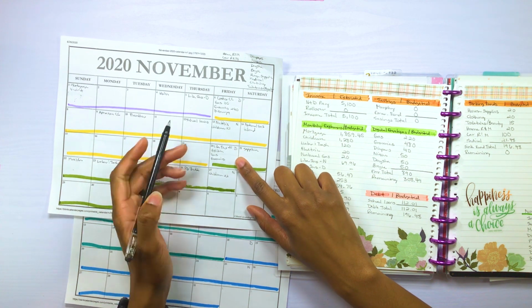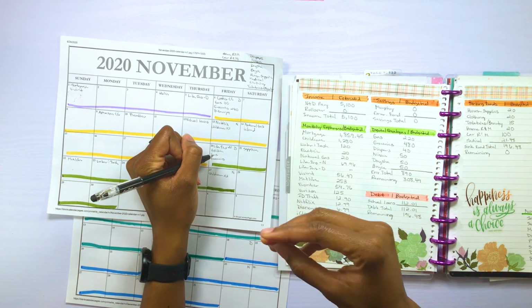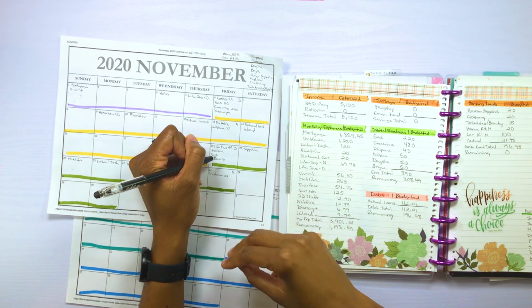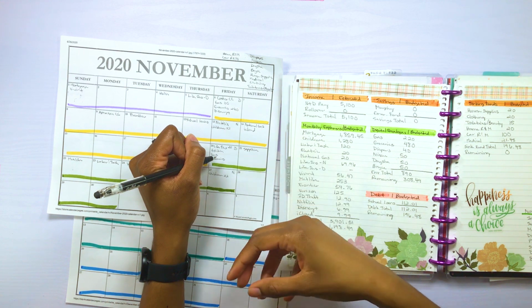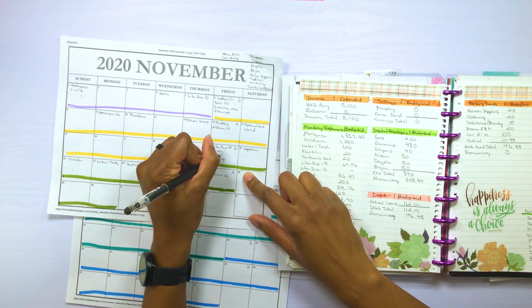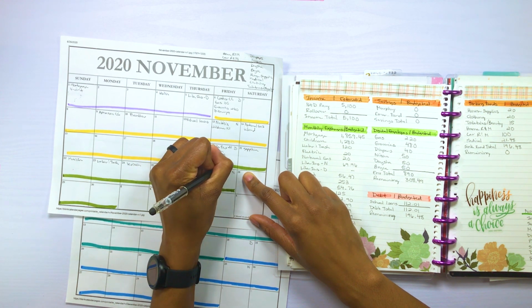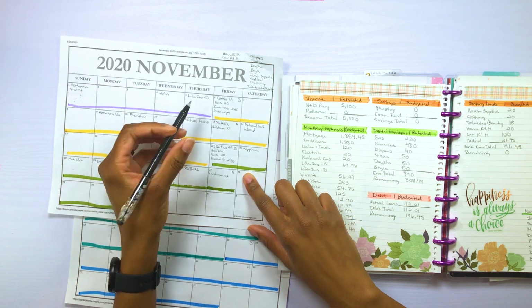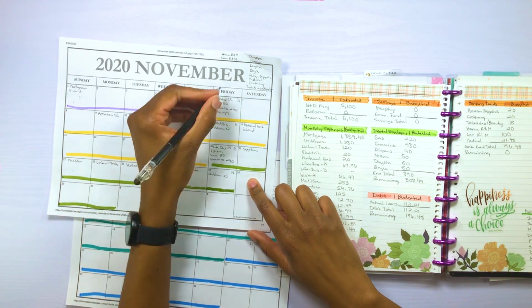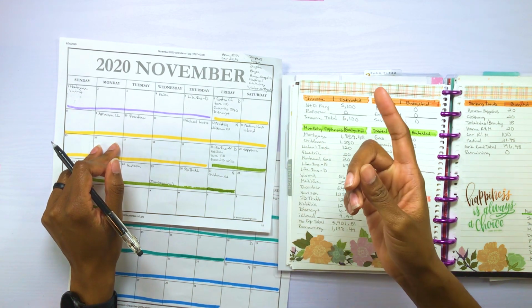So paycheck number 2, since I get paid on Fridays, I like to put the majority of our digital envelopes and sinking funds and stuff like that, I like to schedule it on that Friday. So again, gas is going to be $110, groceries is $240. Both of those together will make up our monthly budget. So I'm good on bills and essential envelopes.